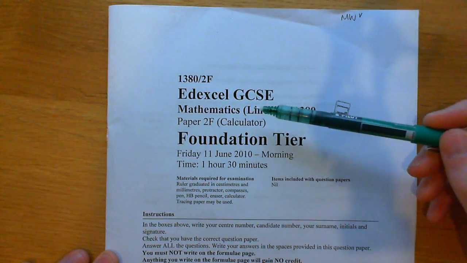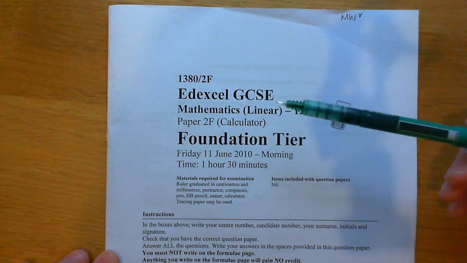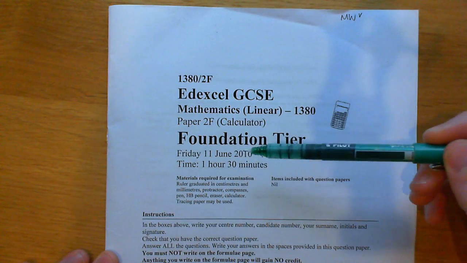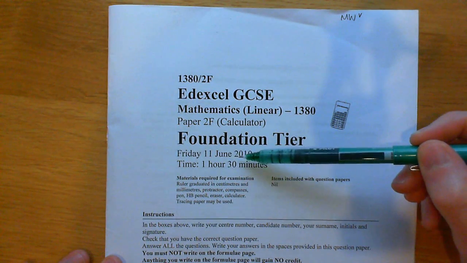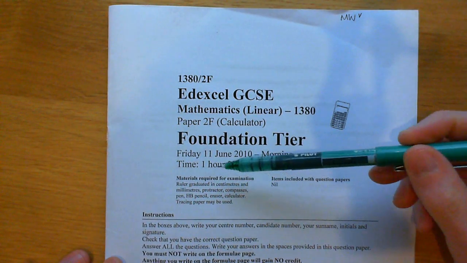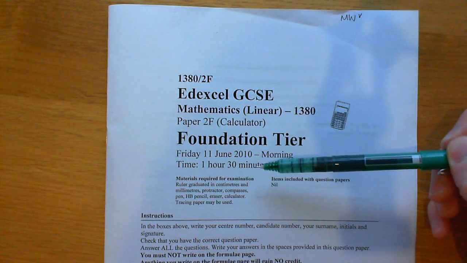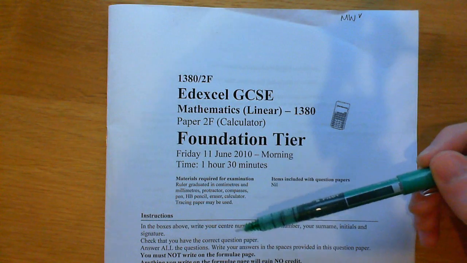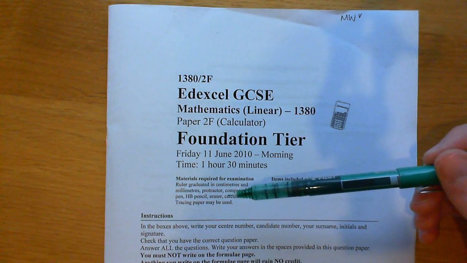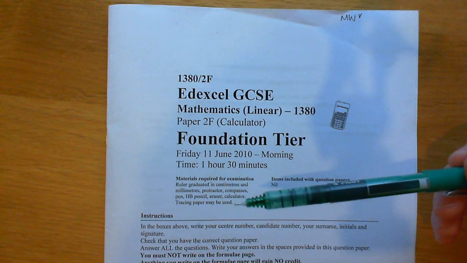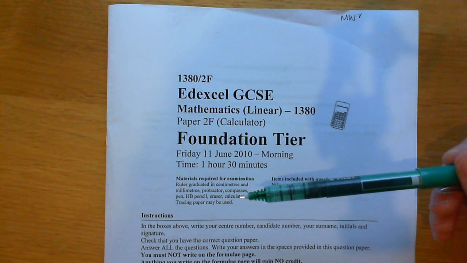We're going to do Edexcel GCSE Mathematics linear paper with a calculator, so it's paper 2 and it's the June 2010 series. We've got an hour and 30 minutes to do it. Hopefully it won't take that long. Let's see how it goes. I'm going to write in green pen. You should be doing it in black in your exam. You may want to do diagrams in pencil, but I don't want a green pen because that seems to stand out clearly on the screen.